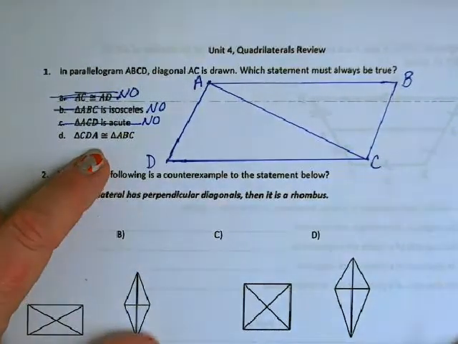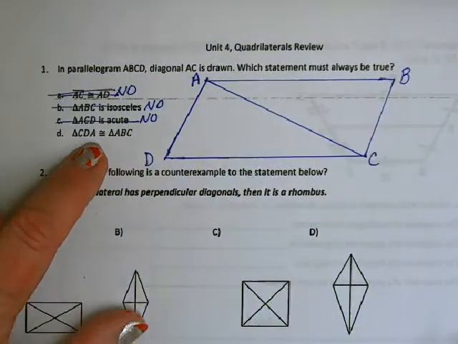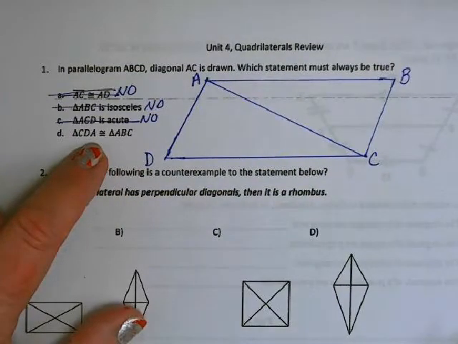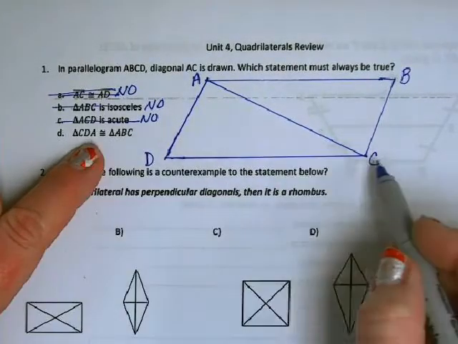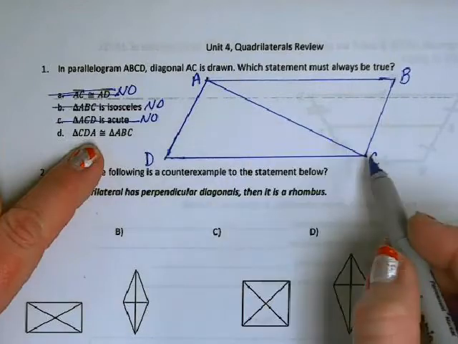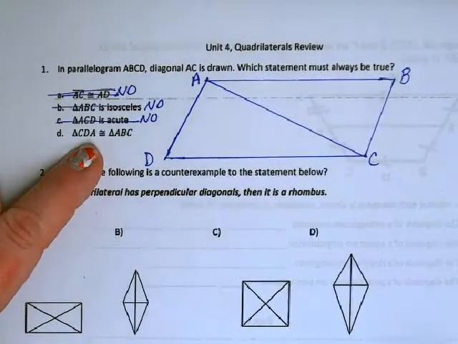That's the property I had you write in your notes when we first started talking about parallelograms, and it's also the property I just had you add to your quadrilateral cheat sheet. This says that triangle CDA is congruent to triangle ABC. We found out that's always true.